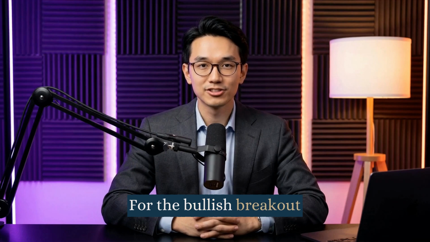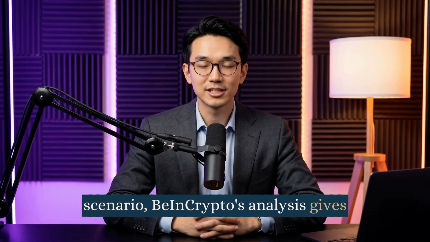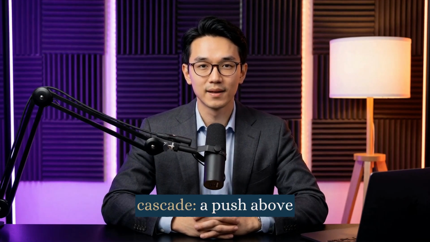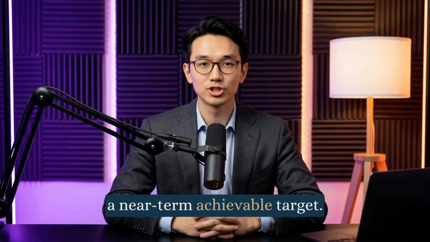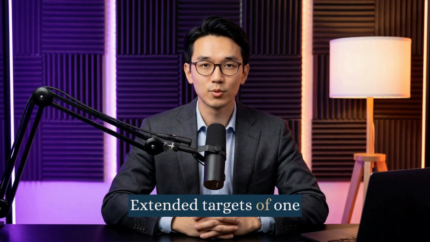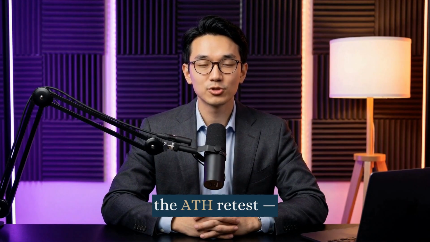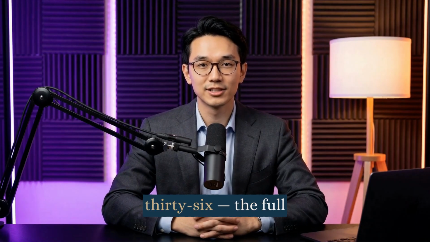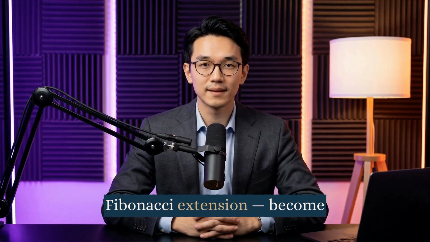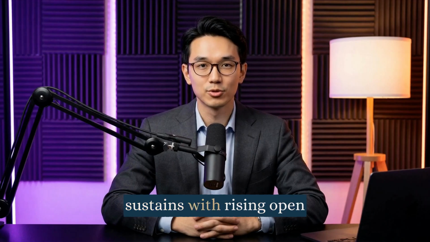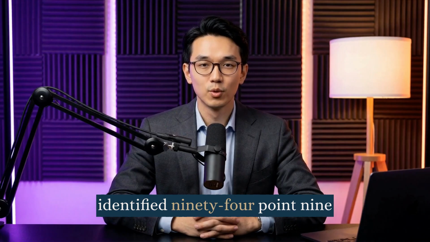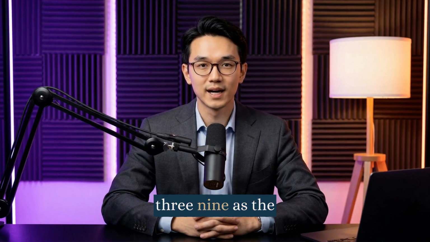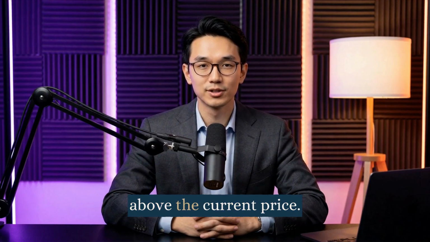For the bullish breakout scenario, Bean Crypto's analysis gives us the specific price cascade. A push above $91 to $92 on a daily close validates the full breakout and opens the door to $100 as a near-term achievable target. Extended targets of 121, the ATH retest, and 136, the full Fibonacci extension, become realistic if the rally sustains with rising open interest. TradingView analysts have separately identified 94.93 to 96.39 as the second major resistance zone above the current price.